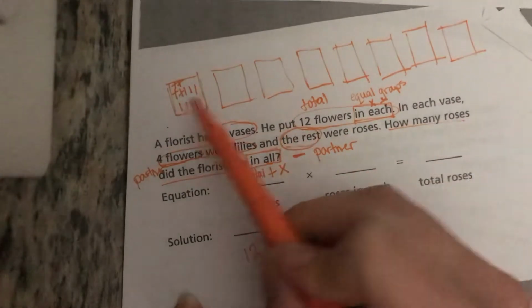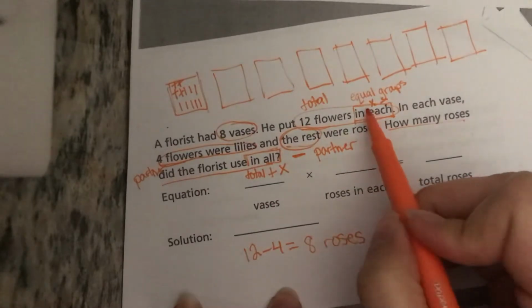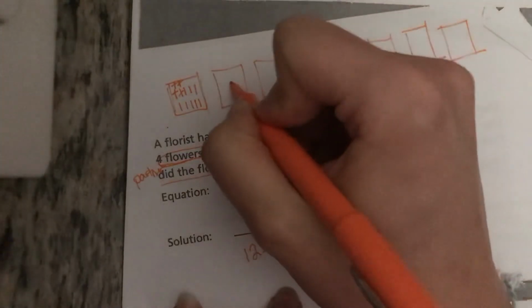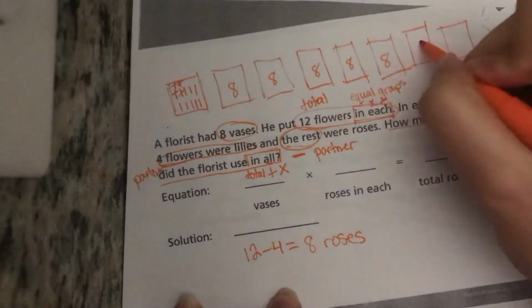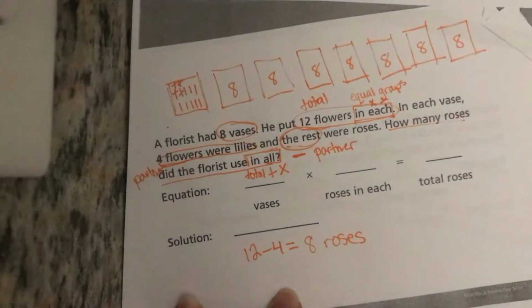So if every vase had the same amount, those equal groups, I can go ahead and write 8 in each of these vases to show that there would be 8 more roses in all of those vases.